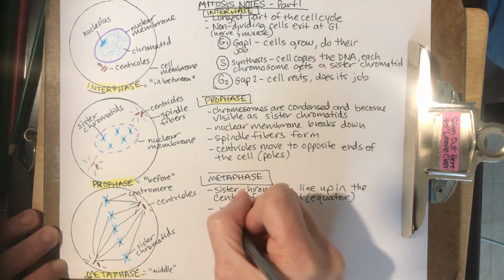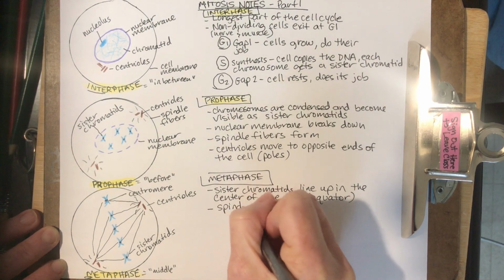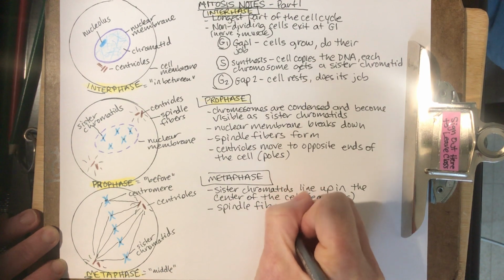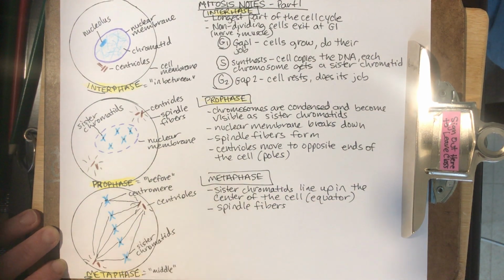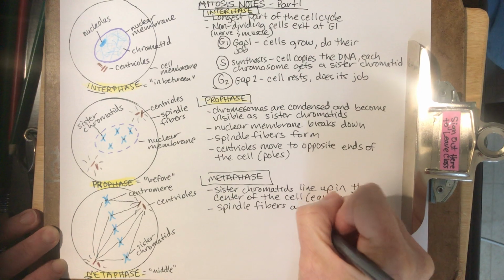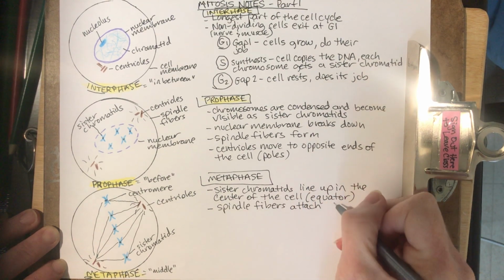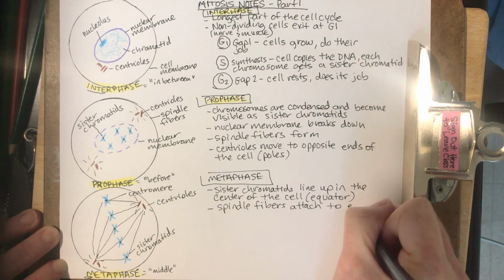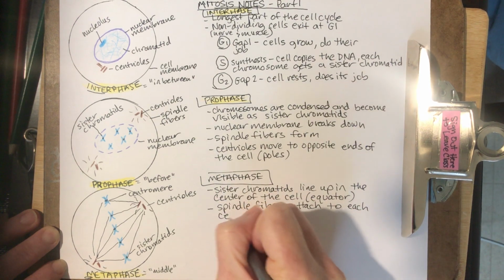Next, the spindle fibers that are associated with the centrioles attach to each centromere.